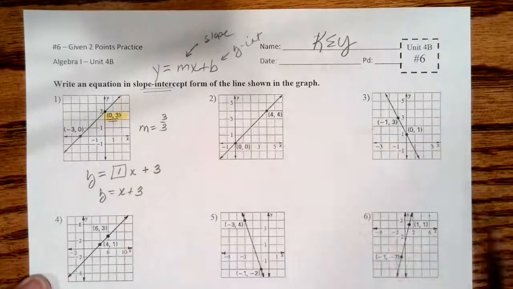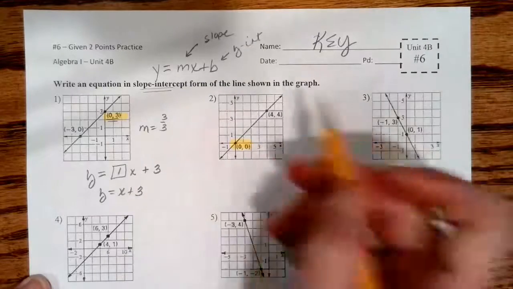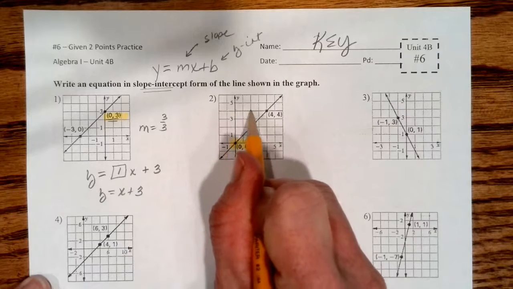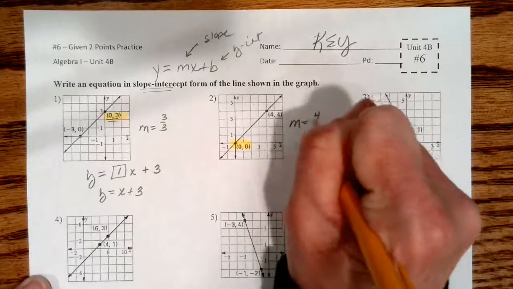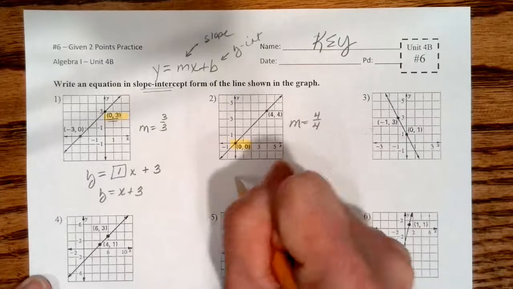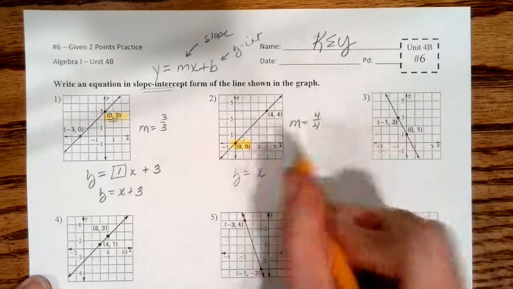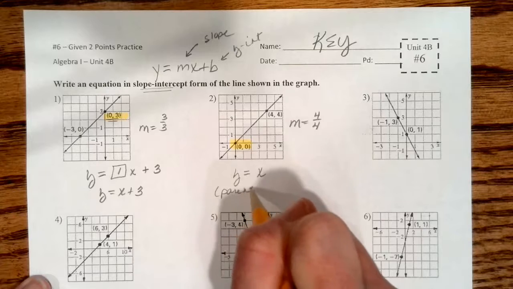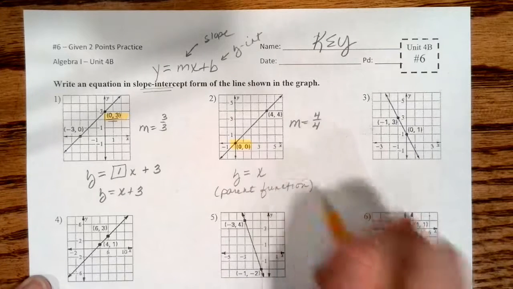Here is my y-intercept, and my slope is 1, 2, 3, 4 over 1, 2, 3, 4. So if my slope is 4 over 4, I know right away my slope is 1, my intercept is 0. Hey, look, there's our parent function. We talked about him last unit.